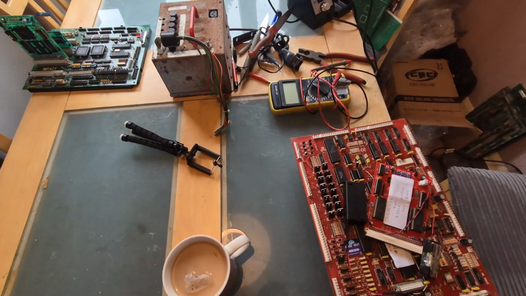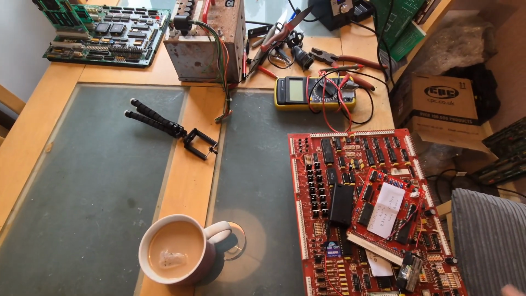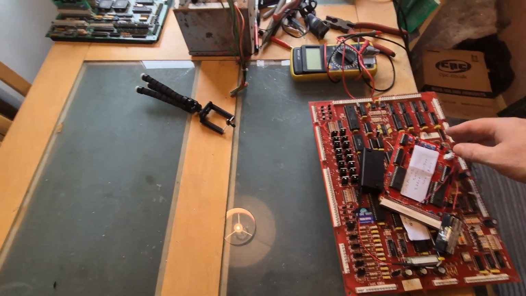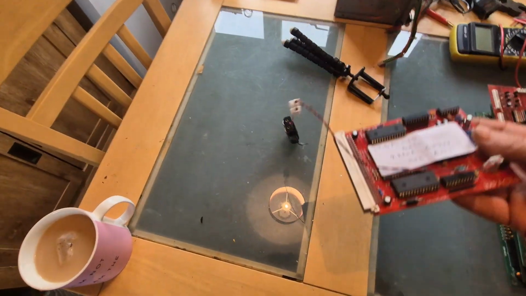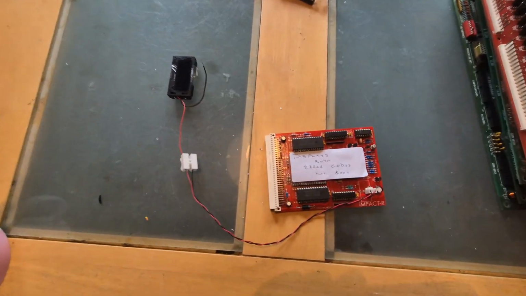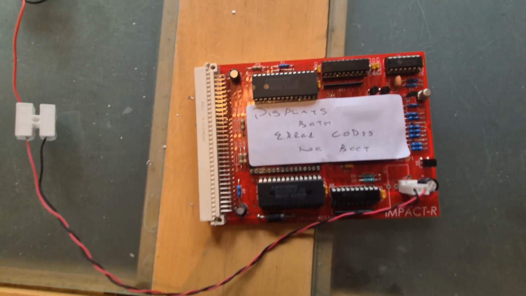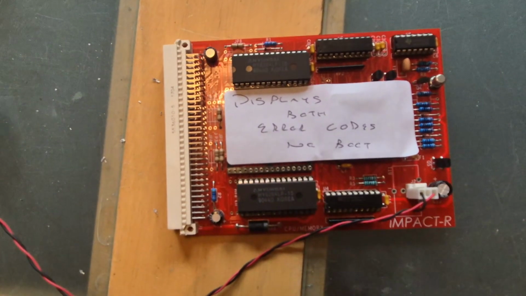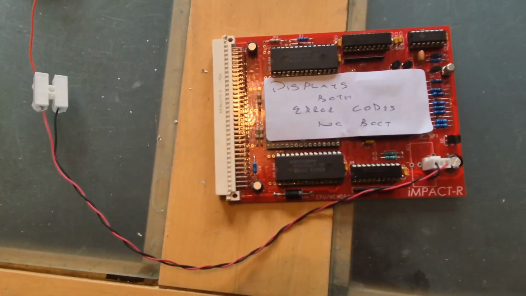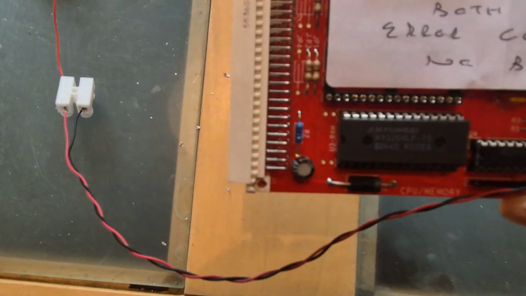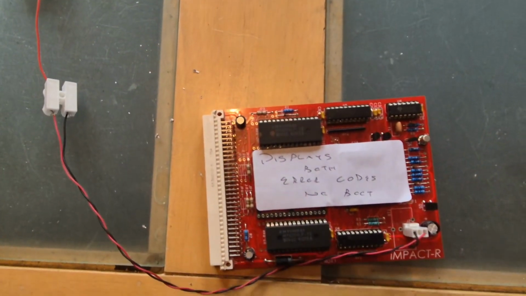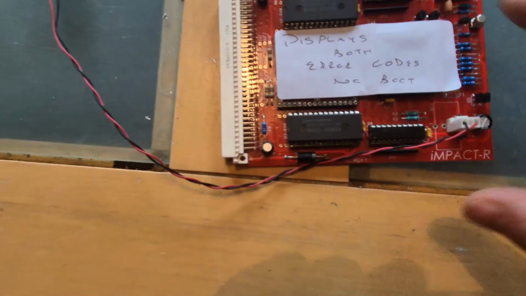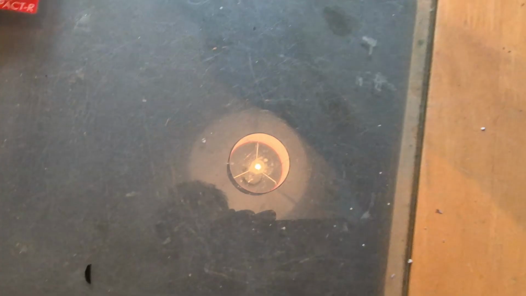So, the box that you can just see down there in the corner came from my mate Dwayne. Just move my brew. What he has sent me, very kindly, because he clearly thinks that I don't do anything in life, is a JPM Impact R processor, and it says displays both error codes, no boot. Okay, so we've got a potentially faulty JPM Impact R. Impact R basically means it's a reproduced card.